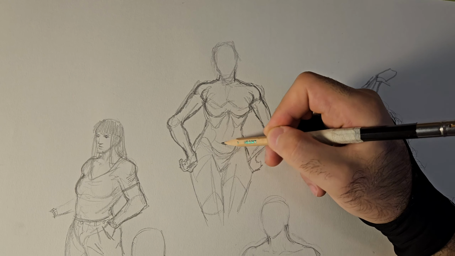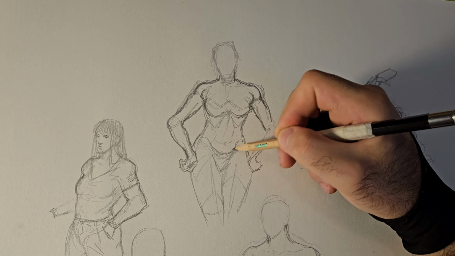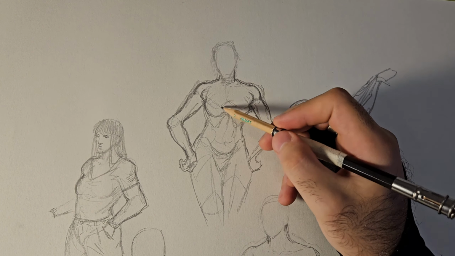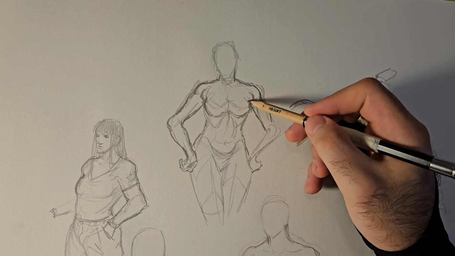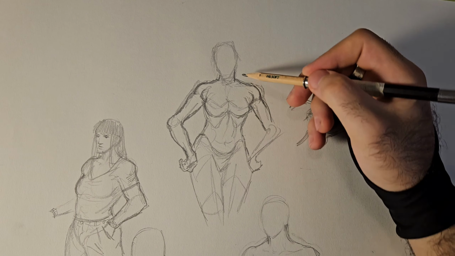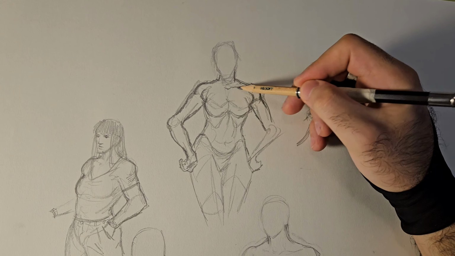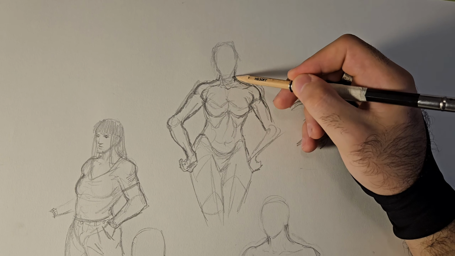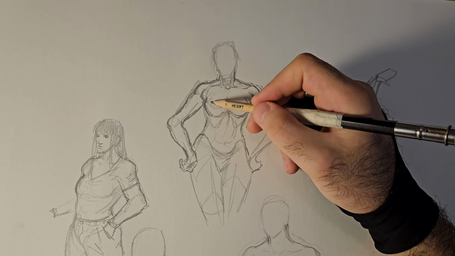So you could imagine this area here, like the belly. And so just practicing the different locations and knowing the shapes and everything, it'll help you tremendously.